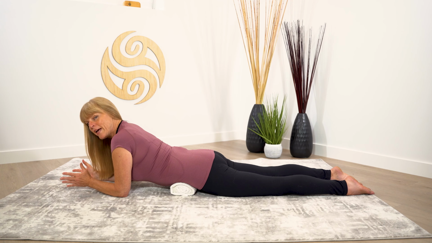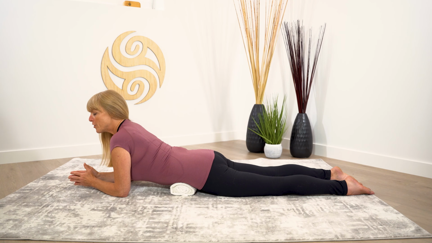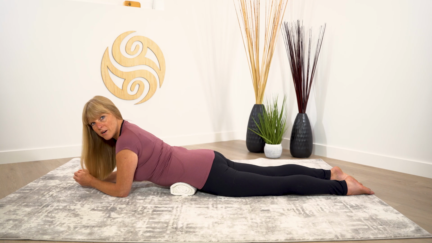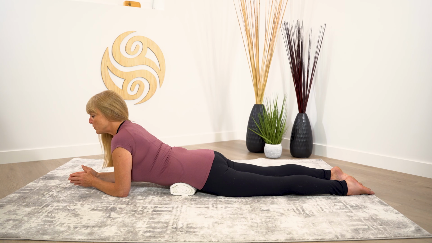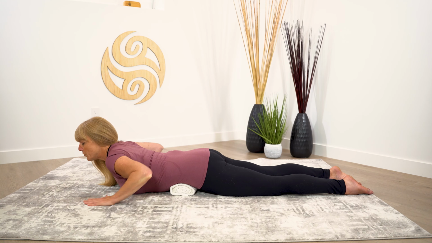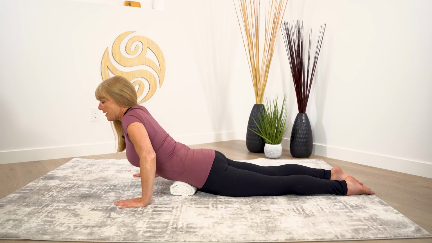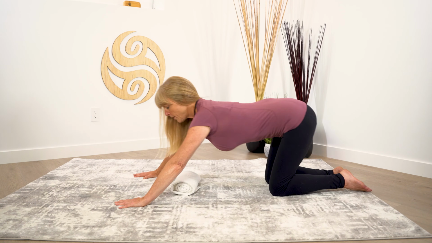And we want to spend approximately 3 minutes here. And we also want to always be breathing in and out through the nose. So after you've spent about 3 minutes, just place the hands under the shoulders and slowly exhale up and off.